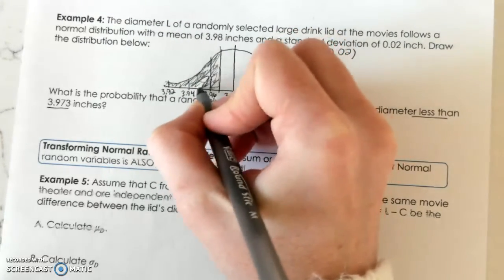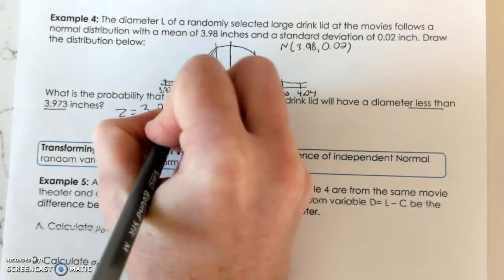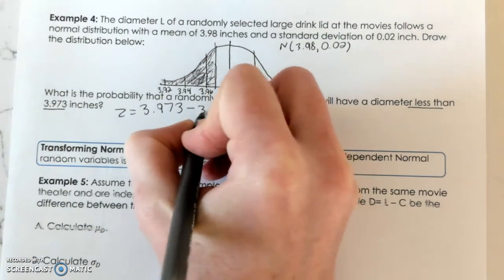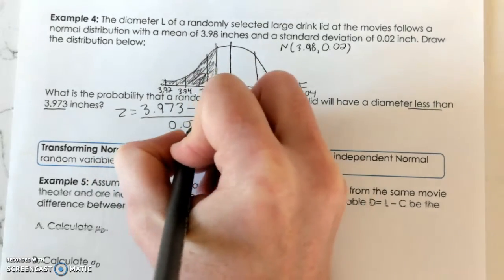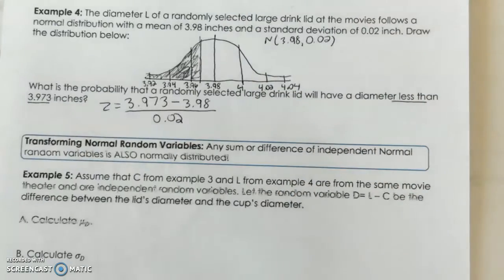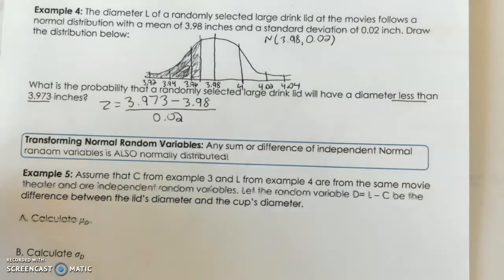All right, again, we just use the z-score formula. So z equals 3.973, which is our value, minus the mean of 3.98 divided by 0.02. Go ahead and calculate that and then use the table A. I would expect to get a negative z-score because my value is below the mean. All right, so come back once you've calculated the probability of the shaded area.